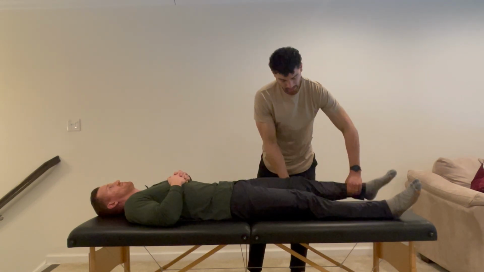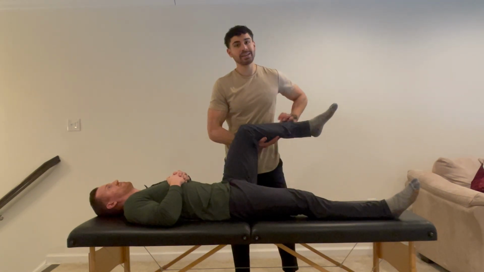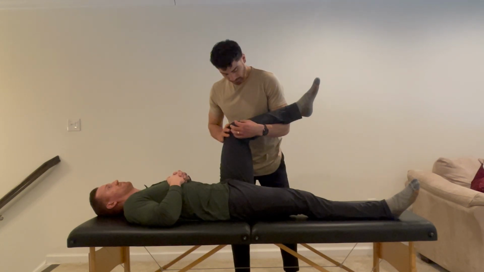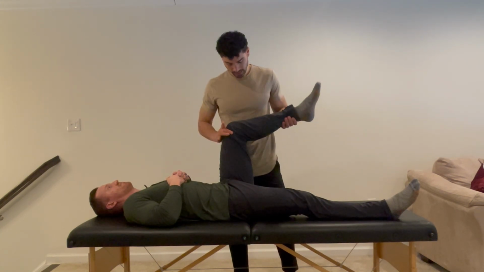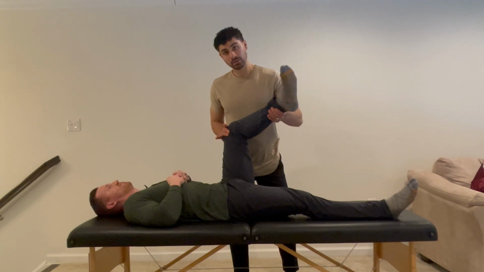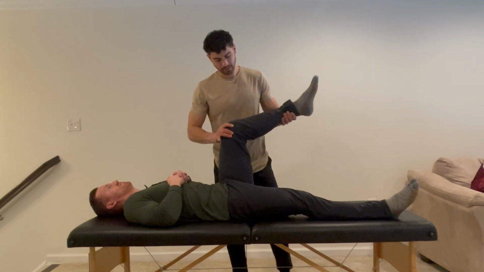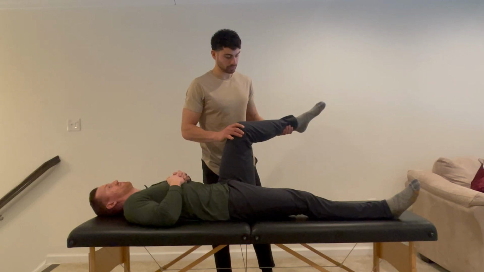You can assess external and internal rotation of the hip at 90 degrees of hip flexion. So firstly, starting with external rotation and then moving into internal rotation.